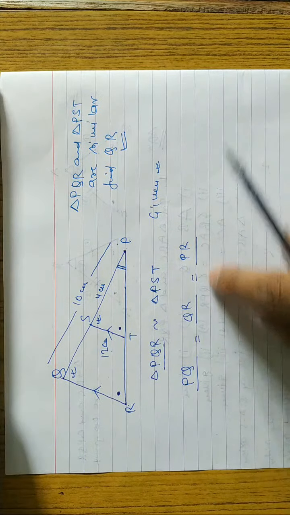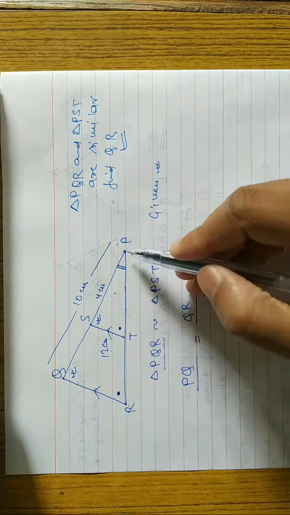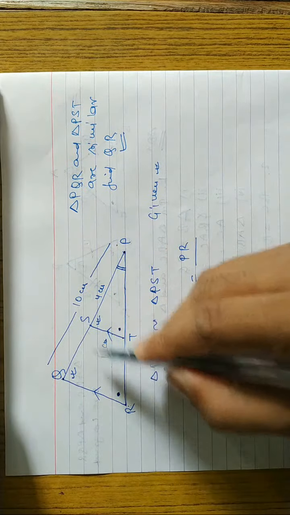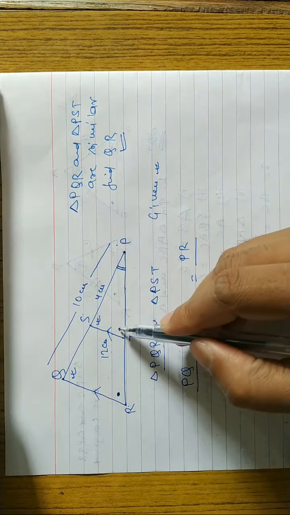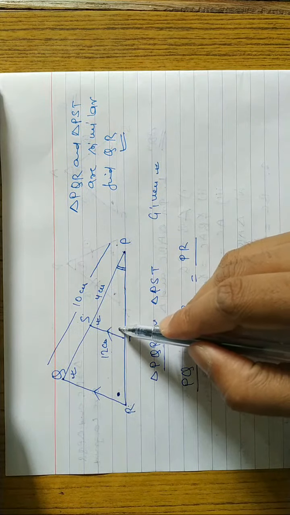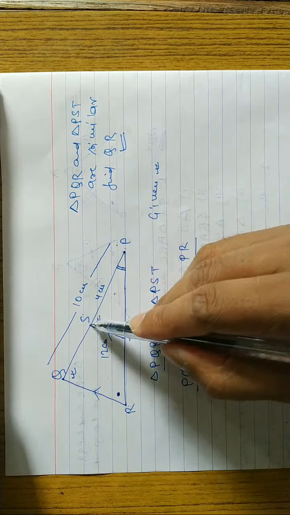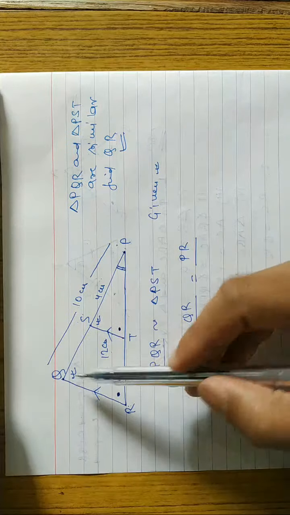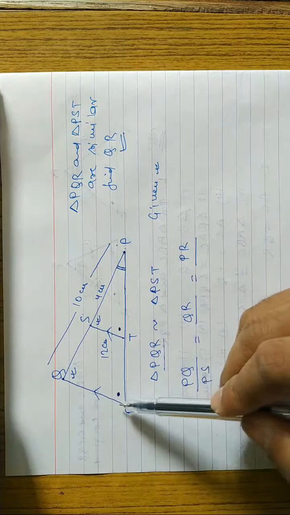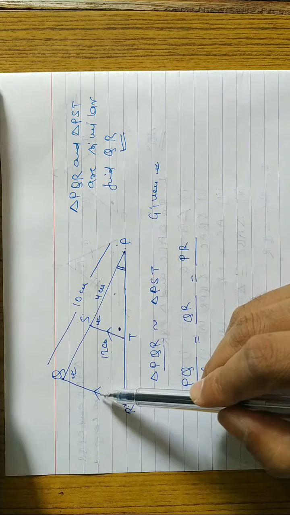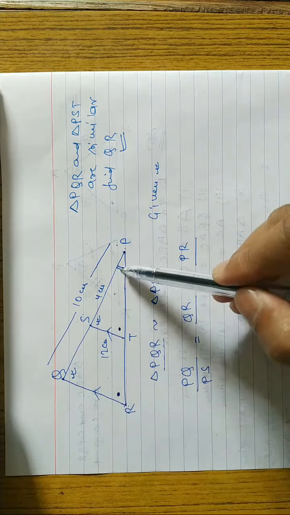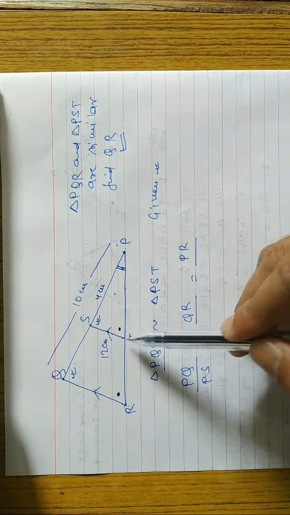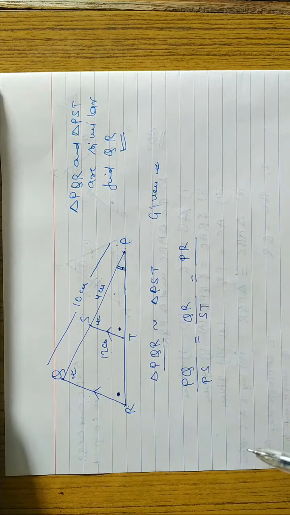Okay, now downside, in denominator what we have to write? Look at properly here. PQ for big triangle, in front of this angle or not? In big triangle. And look at now small, these two angles are equal. In front of this angle, which side is there? PS. So we have to write here PS. Do you understand or not? Now look at here. QR in big triangle. QR means side of big triangle. This in front of this angle or not? In front of common angle. And in small triangle, in front of this angle means which side? ST. So we have to write here ST.